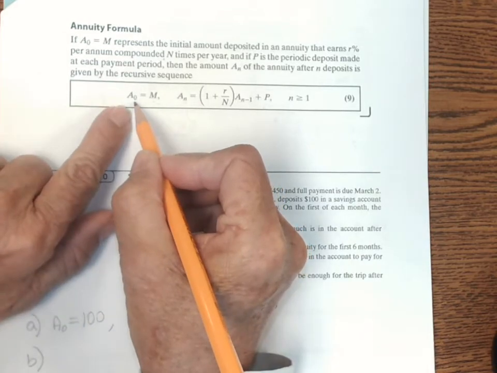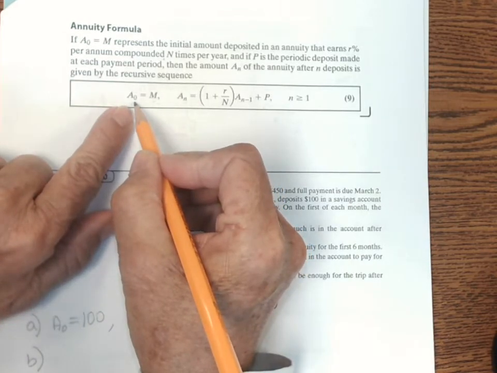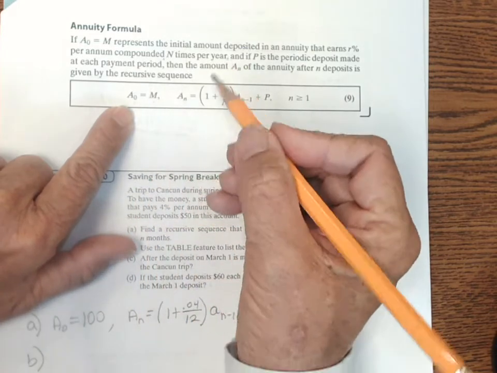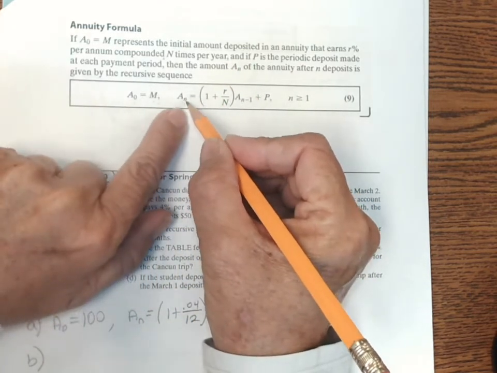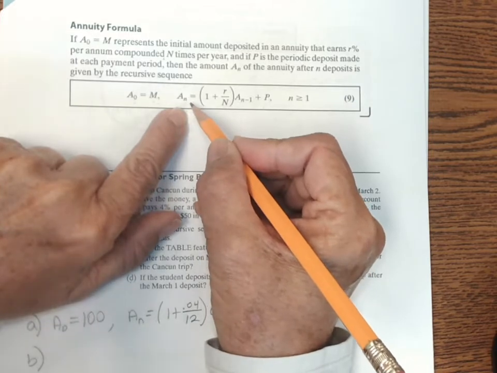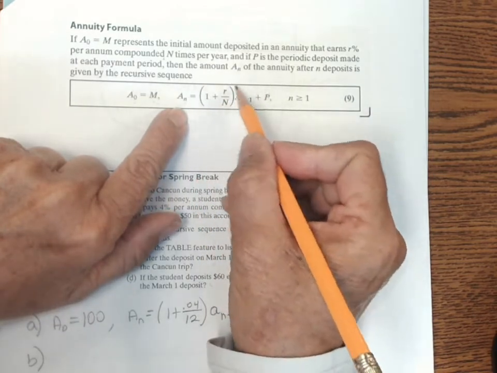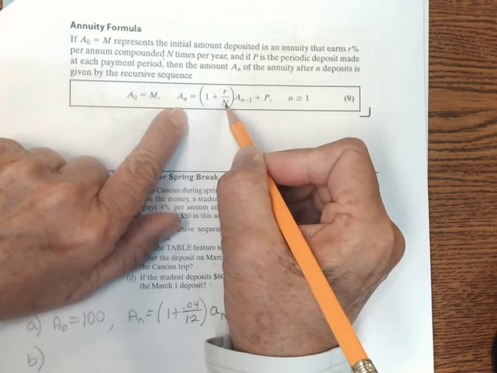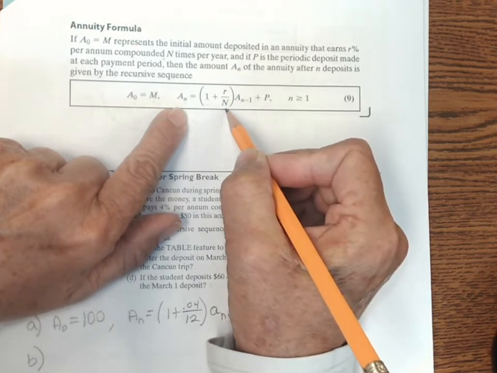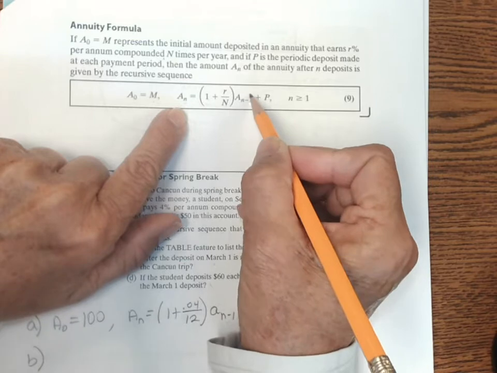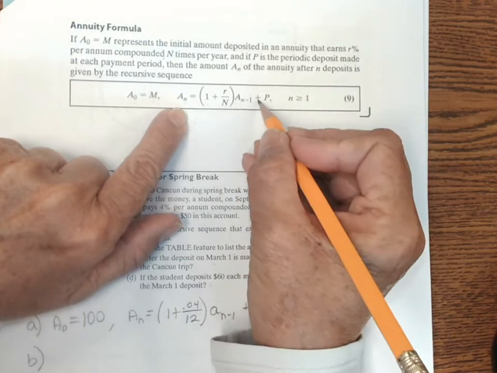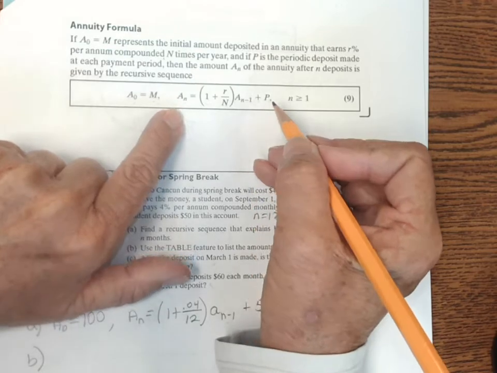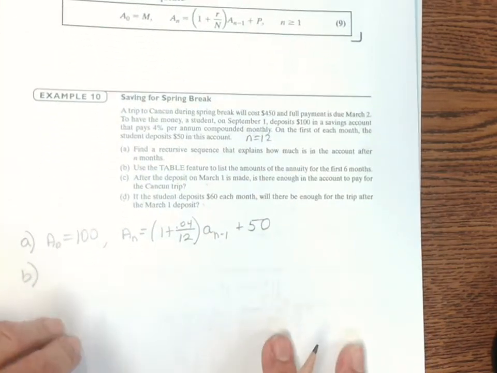A sub 0 is the first term of our sequence. That's how much you initially put down or put in the bank. A sub n means your nth term, and this is how much would be in the account. 1 plus R, your interest rate as a decimal, divided by n, the number of compounding periods, times the previous amount, plus whatever your periodic deposit. So let's try an actual problem with that.